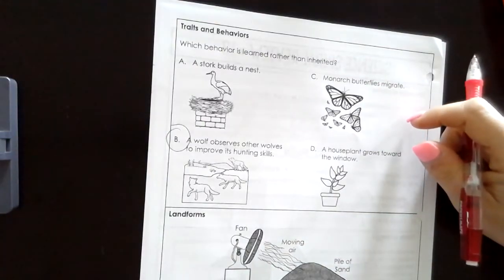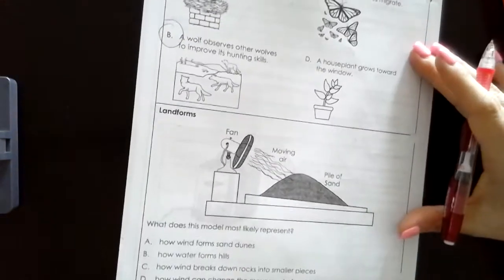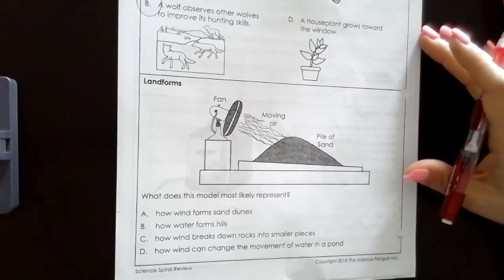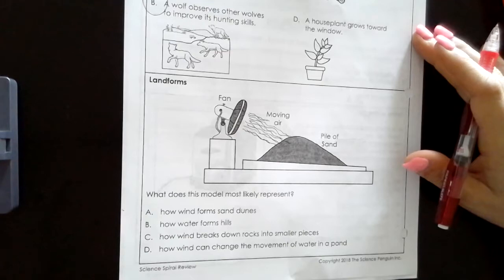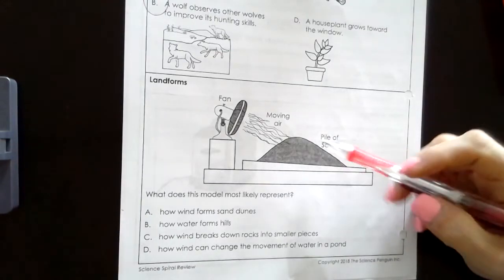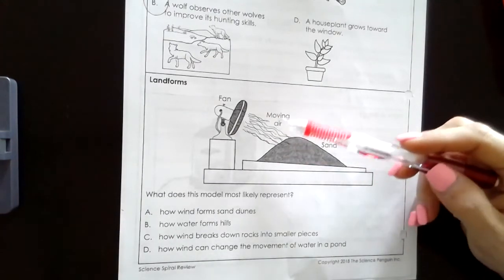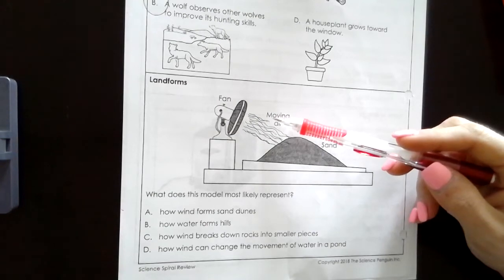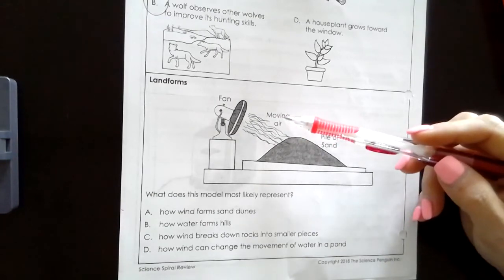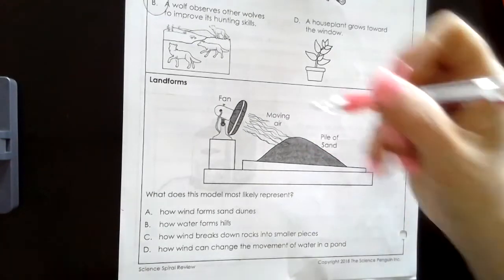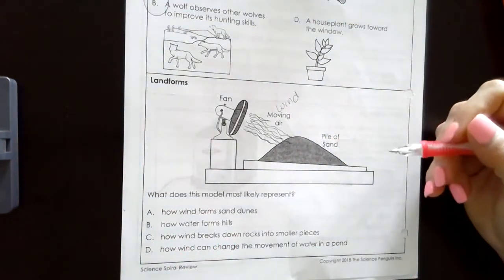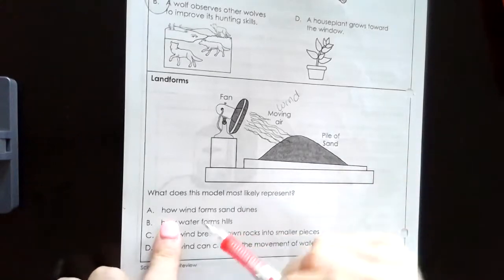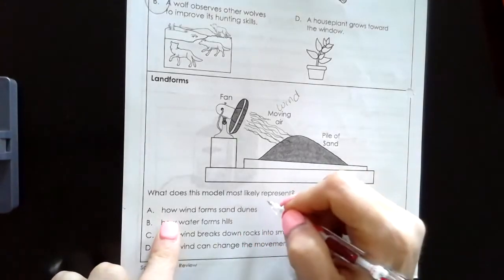All right, landforms. What does this model most likely represent? I got a pile of sand. I got a fan that's moving air. Air moving, so that's called wind. And a big pile of sand. I'm thinking sand dunes, but how wind forms sand dunes?